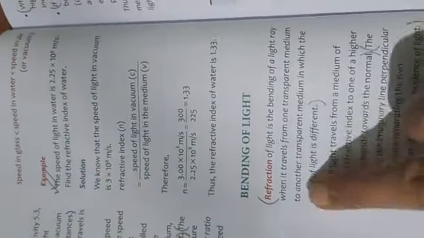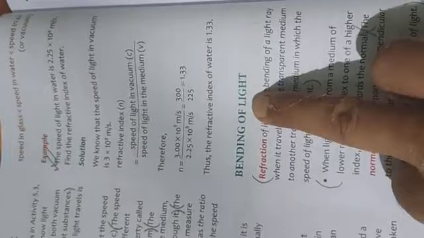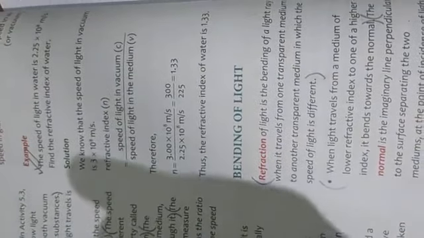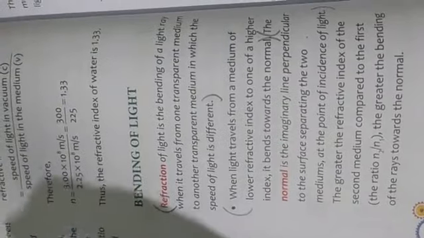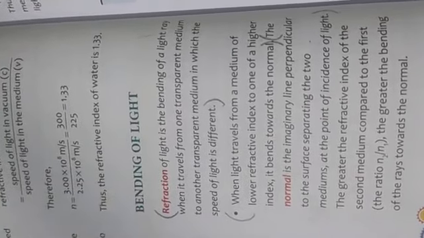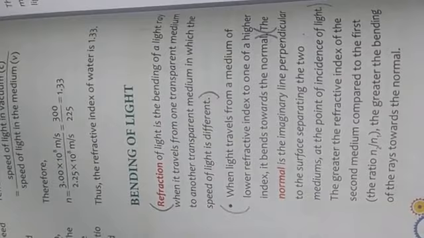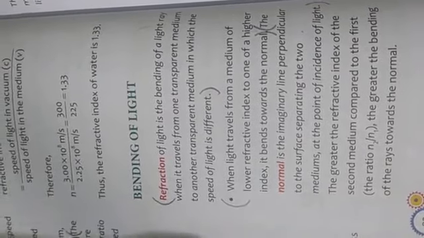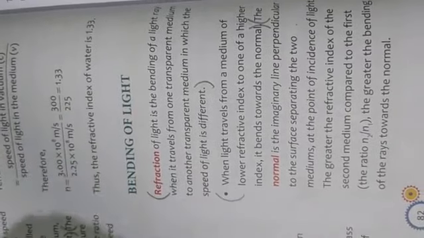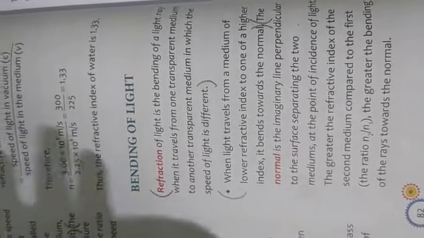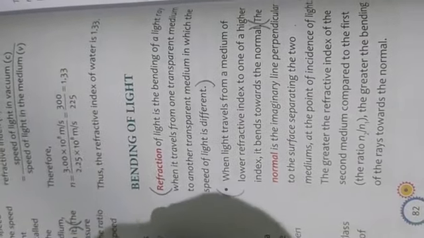Now, bending of light. Bending of light means refraction of light, the change in direction of light when it travels from one transparent medium to another transparent medium in which the speed of light is different. You must keep in mind that when light travels from a medium of lower refractive index to a higher one, it bends towards the normal. In other words, when a ray of light travels from a rarer medium to a denser medium, it bends towards the normal.